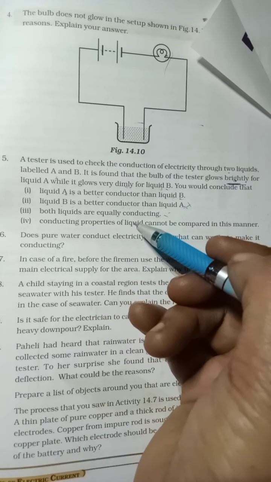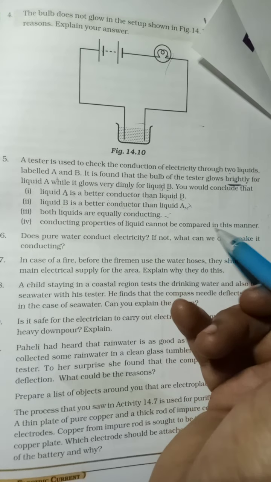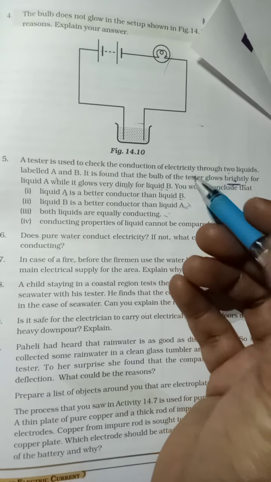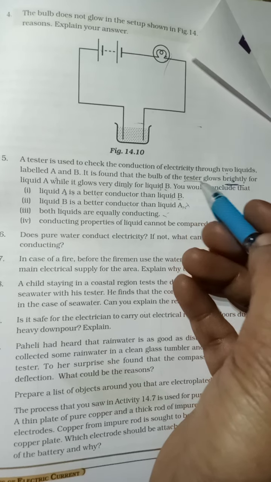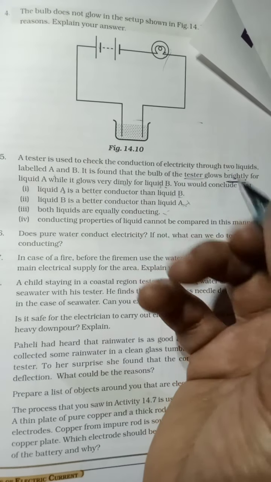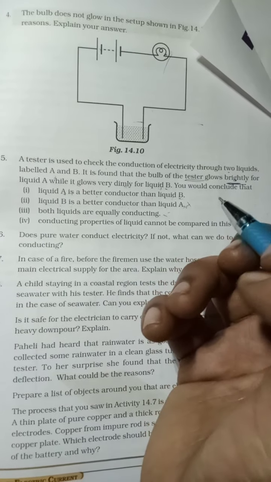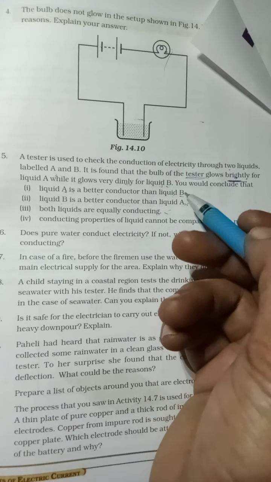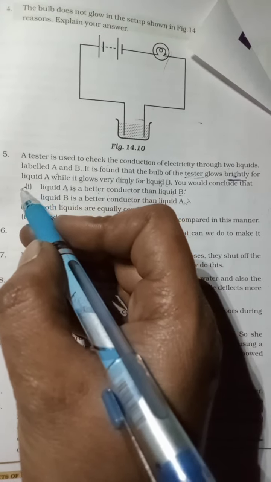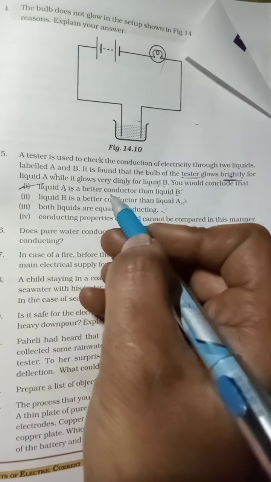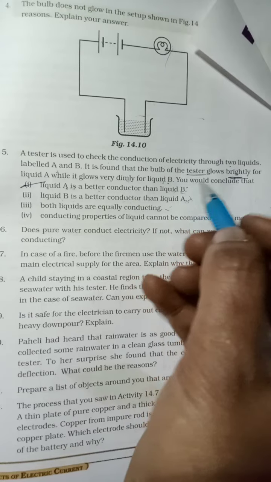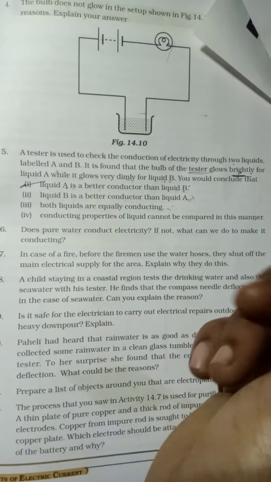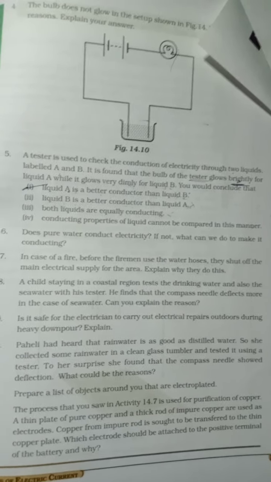Okay, conducting properties of a liquid cannot be compared in this manner. We cannot compare, for which purpose are we using the tester? We are only checking whether the given solution or substance is a conductor or an insulator. So this is also wrong. So the first answer is correct for this. Liquid A is a better conductor than liquid B because only liquid A glows brightly, liquid B glows dimly. Okay. Next question.